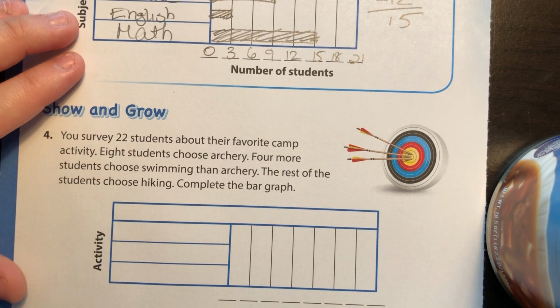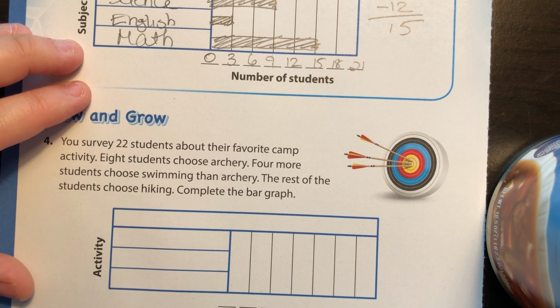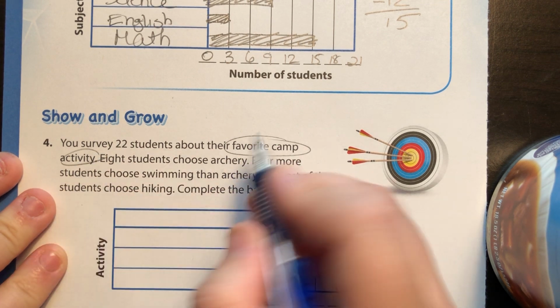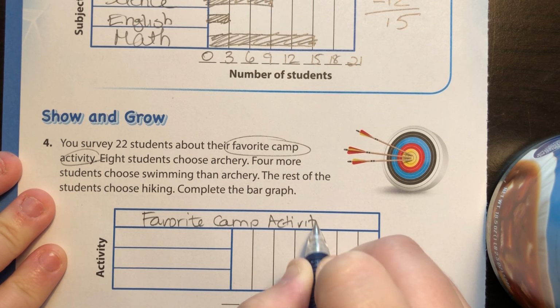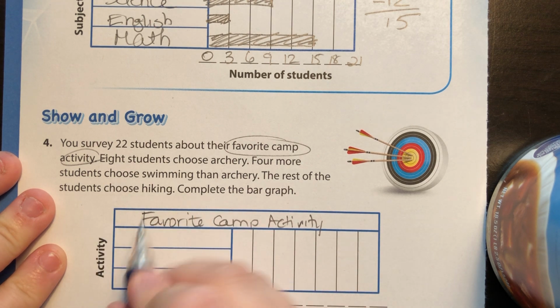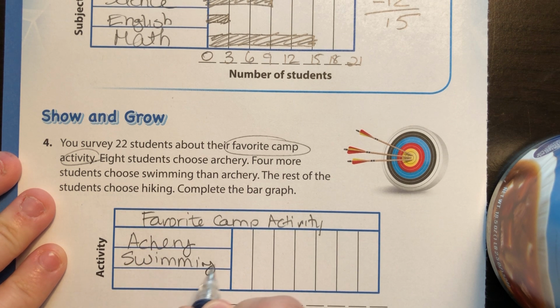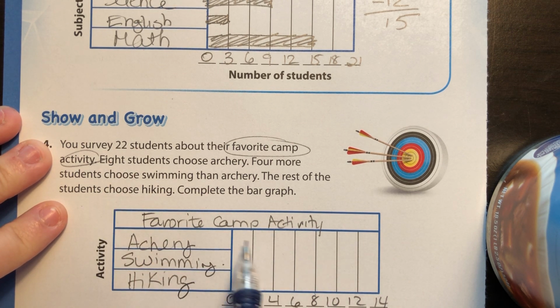Last problem. Show and grow. You surveyed 22 students about their favorite camp activity. 8 students chose archery. 4 more students chose swimming than archery, and the rest chose hiking. Complete the bar graph. So, favorite camp activity. It looks like it was archery, swimming, and hiking. All right. 22, I'm going to count by 2. 0, 2, 4, 6, 8, 10, 12, 14. It says 8 students chose archery, so I'm going to go up to the number 8.